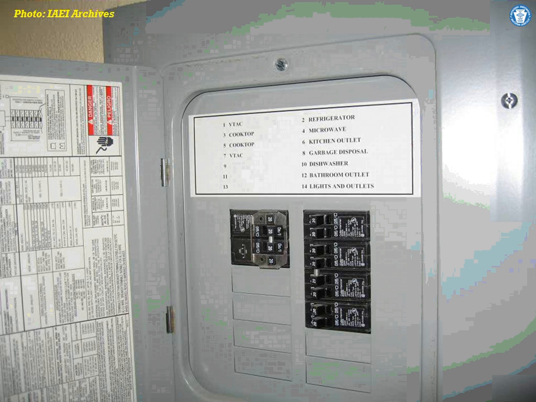Overcurrent devices reside in something called panels, and panels have to have a directory that identifies all the equipment and the location controlled by the overcurrent devices, including the spare ones.